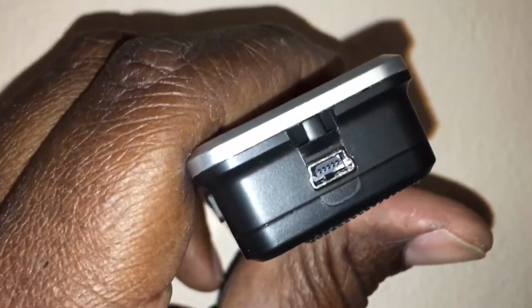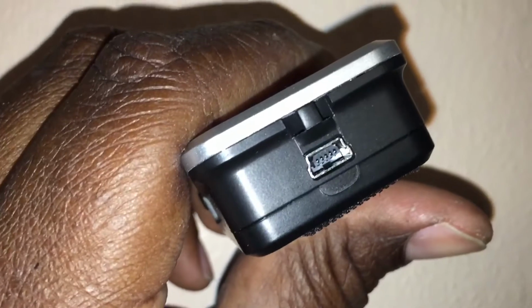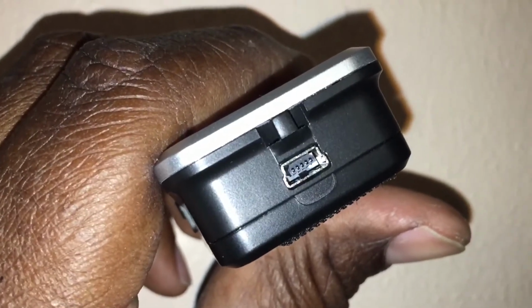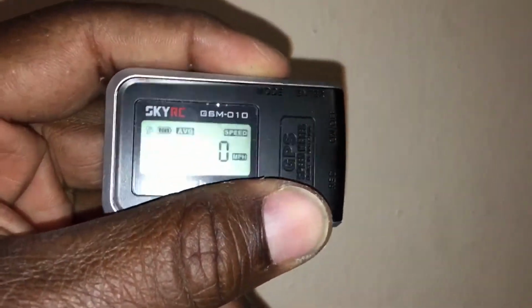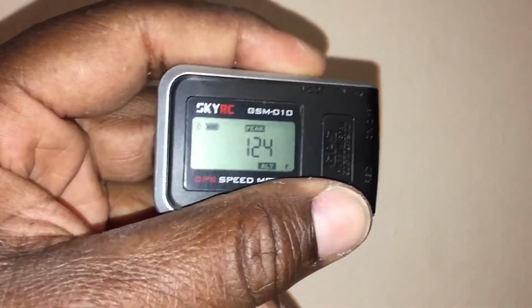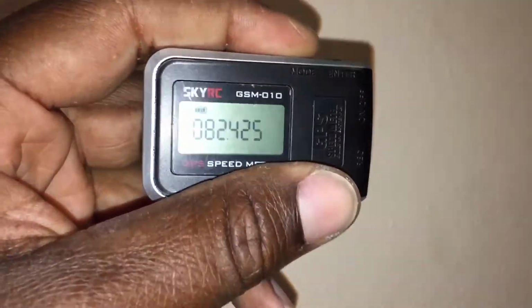On this side you have the kind of plug I forgot what it's called, but you would use it on the old PS3 controllers. It basically has everything that the Dynamite has.